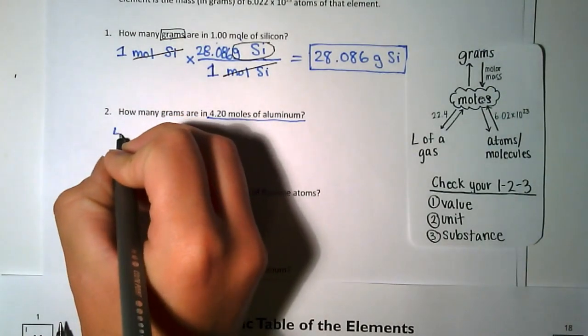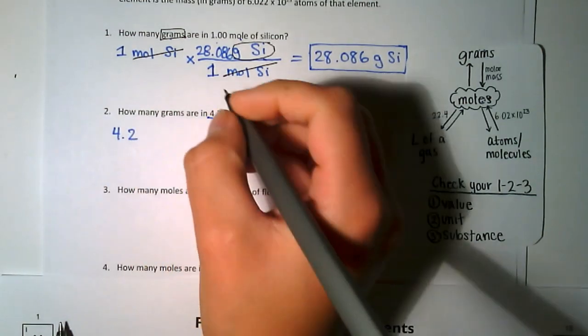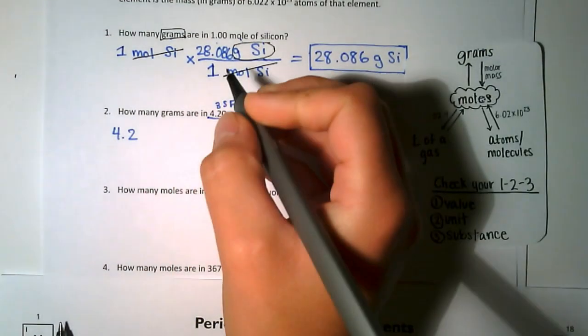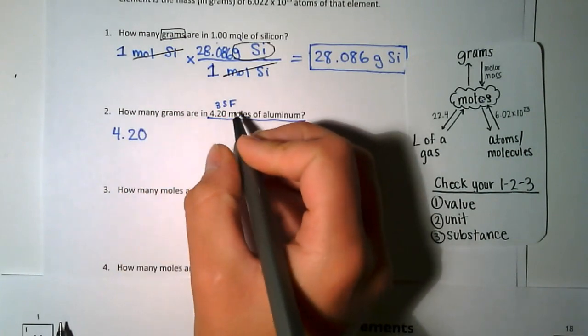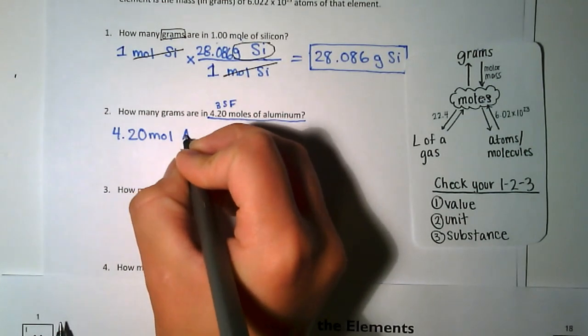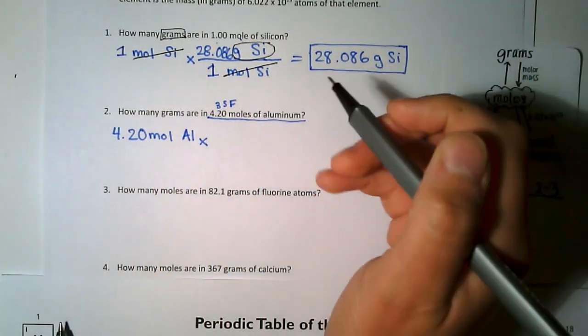We're going to write our given value, 4.2. And I'm going to leave off that 0, although I know this has 3 significant figures. So we need to keep that in mind. But I'll go ahead and put it there. 4.20 moles, M-O-L, of aluminum, Al, times, oh, and we forgot to do sig figs on this first value.